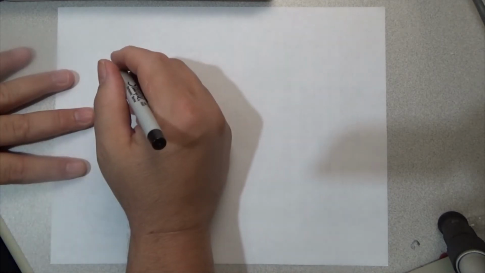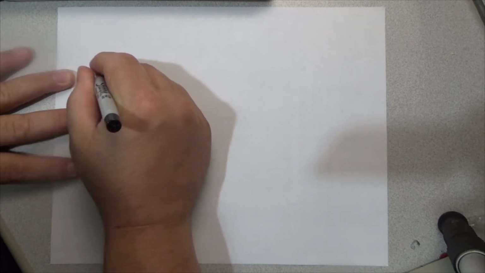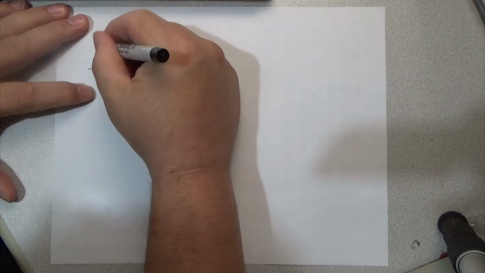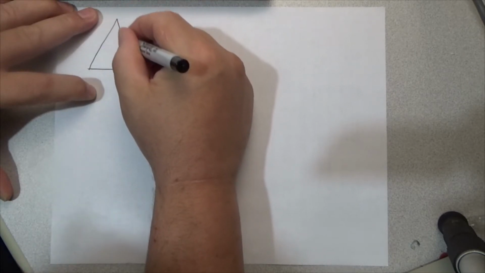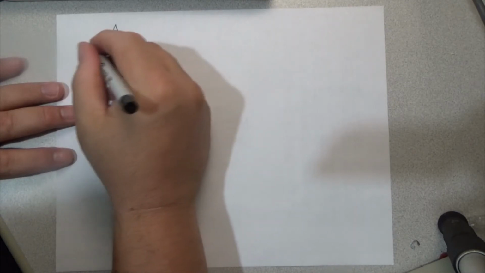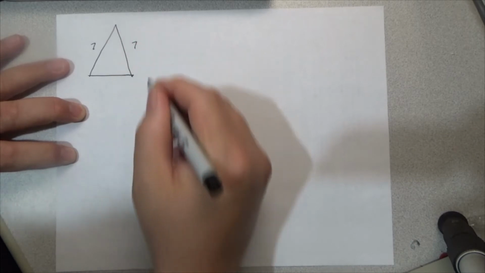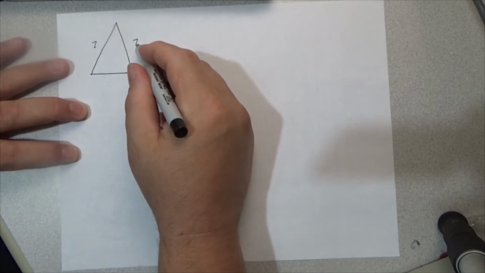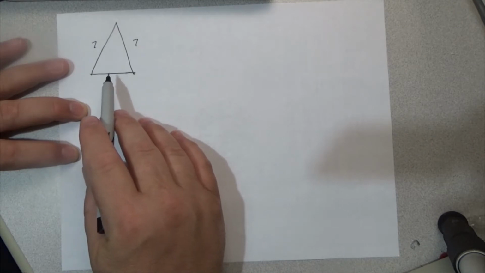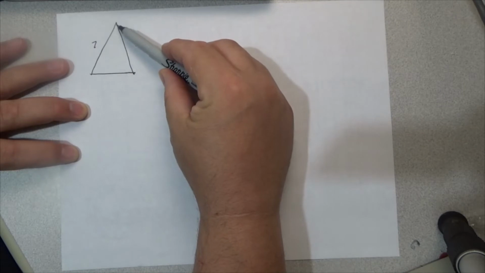Okay? So let's draw an isosceles triangle here. So right there. So, if this side and this side are the same, I'll just say 7 and 7. So, this side and this side are the same. That makes this the base right here. And if this is the base, that makes this the vertex angle.